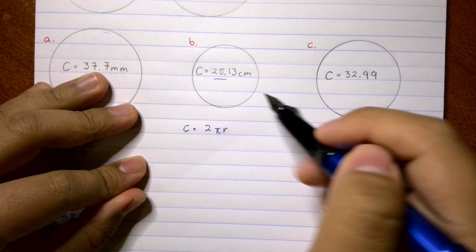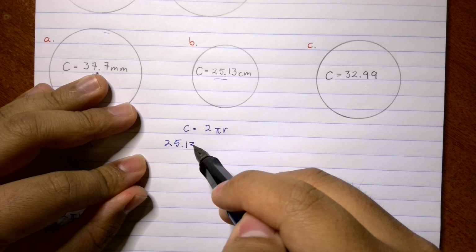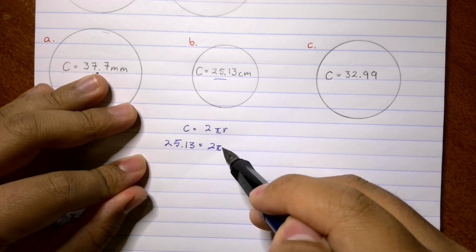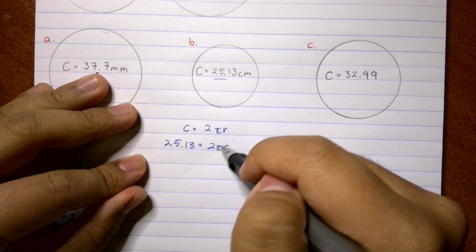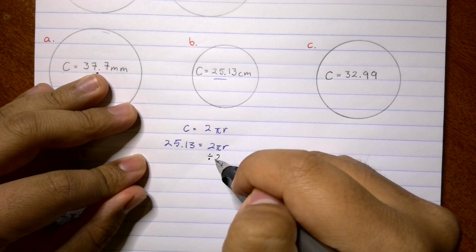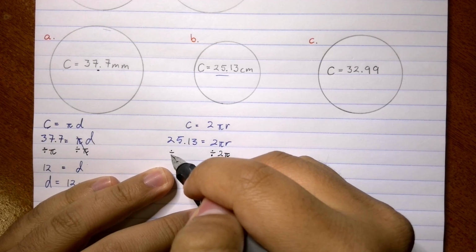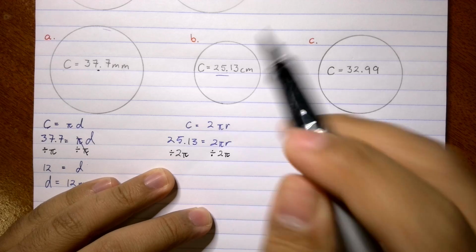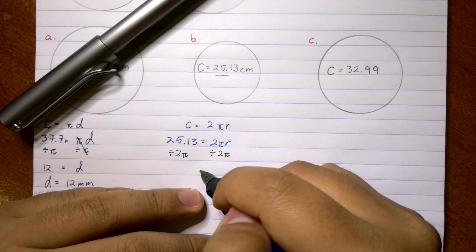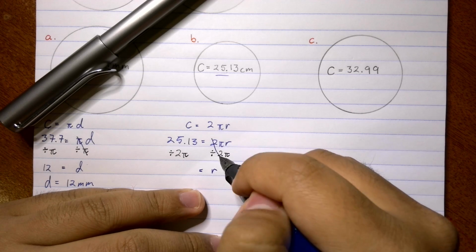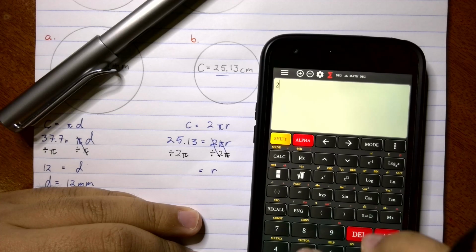We substitute this value into our circumference, so 25.13 equals 2 pi r. We want to isolate r by itself. So we divide by 2 pi on both sides of the equation. This will make it so that r is by itself. These 2 and the pi cancel. Use our calculator to calculate.